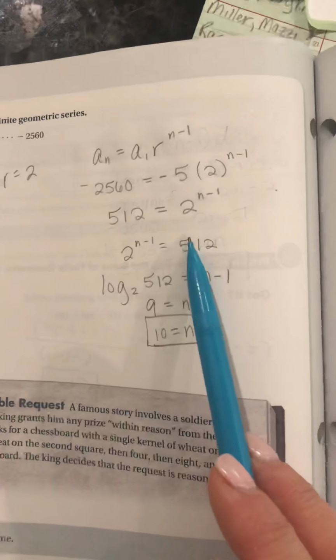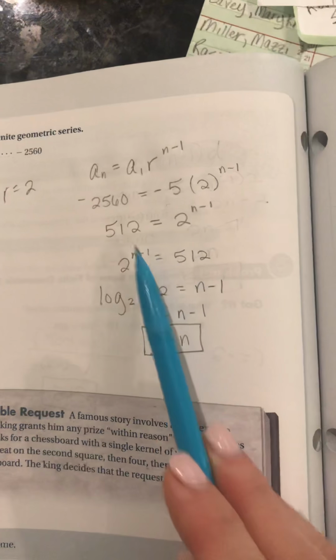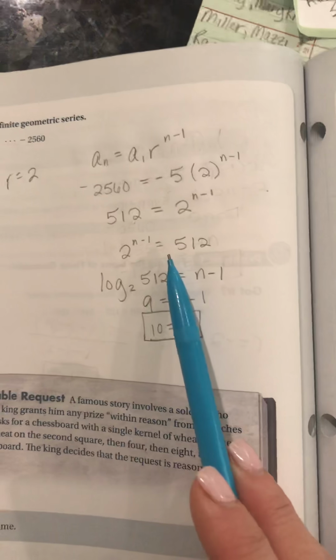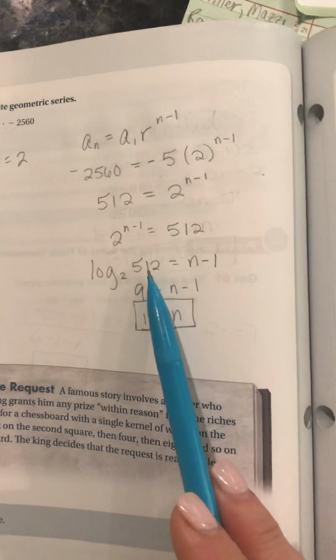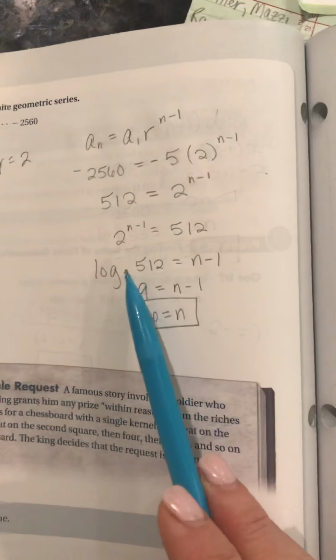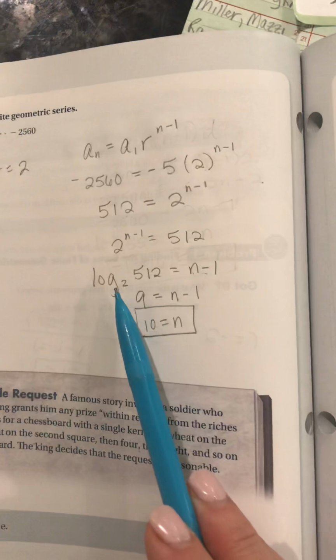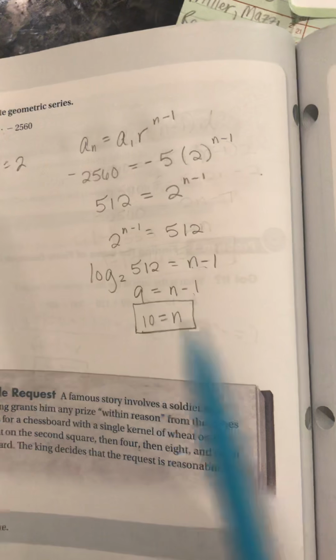So we're going to have to do something that we learned right before spring break. I just rewrote this so it's not backwards. I just swapped the order. But that's an exponential equation, and the way to solve an exponential equation is logarithms. That's the whole reason we learned those. So I had to do log base 2 of 512 equals n minus 1. That you can type in your calculator, you get 9, add over the 1, and you get 10.